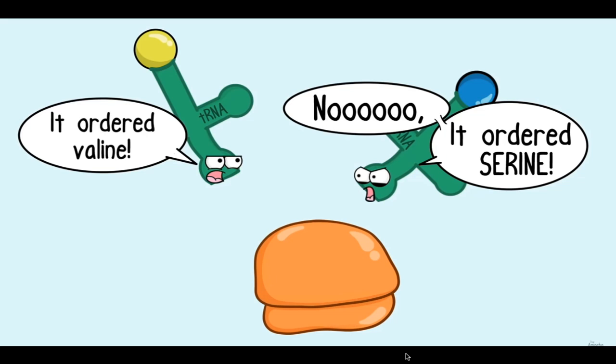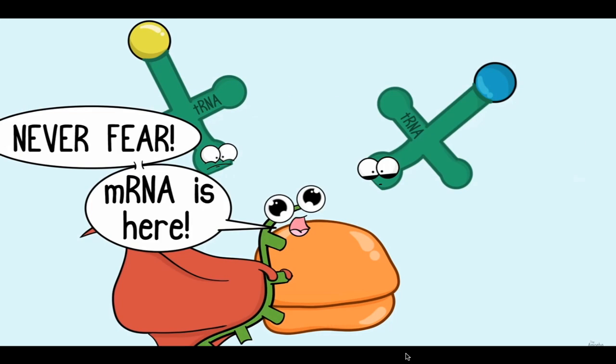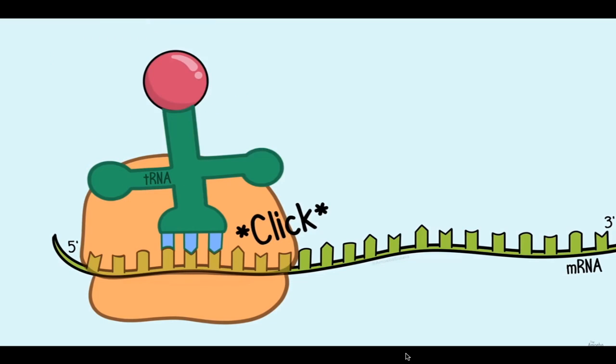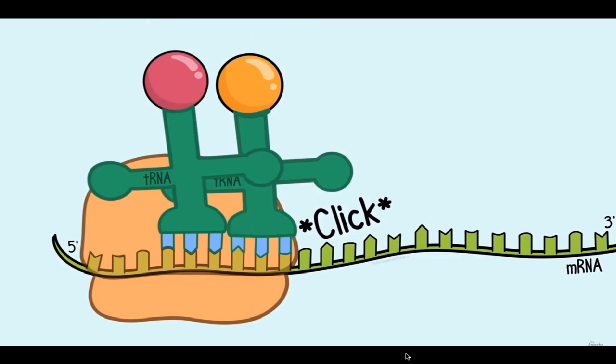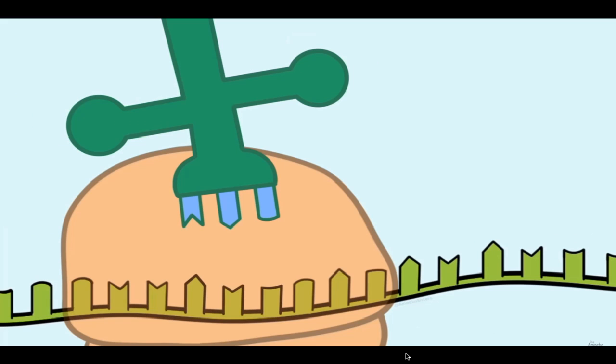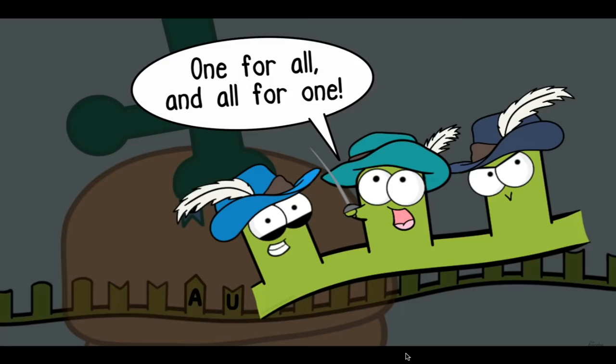But wait, how does the tRNA know which amino acids to bring? That's why the mRNA, the message, is so important because it's going to direct which tRNAs come in, and therefore which amino acids are transferred. All of these tRNAs are looking for complementary bases. When they find the complementary bases on the mRNA, they transfer their amino acid. When tRNA is bringing in the amino acids, it reads the bases, represented by these letters here on the mRNA, in threes. So it doesn't read one letter at a time, it reads in triplets.